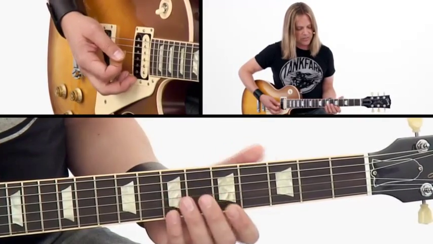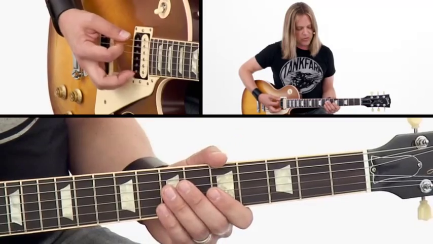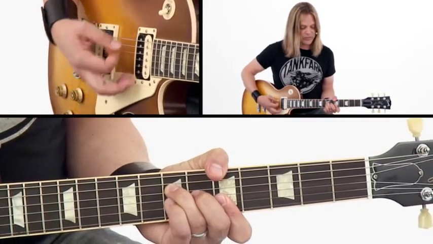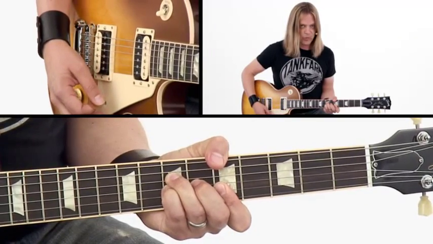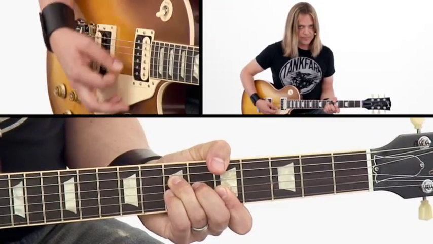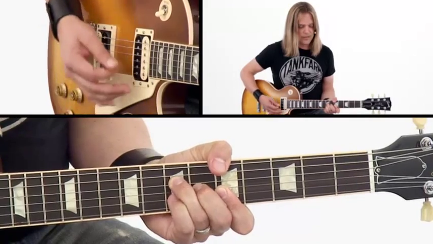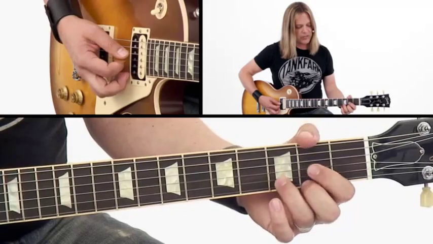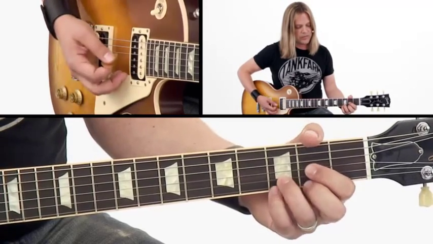So if you're in an A chord, you hit the bass note with your thumb, and then you can hit that suspension, no problem. So there's just a couple basic suspensions on the top strings. You have the D chord, and the suspension is here.